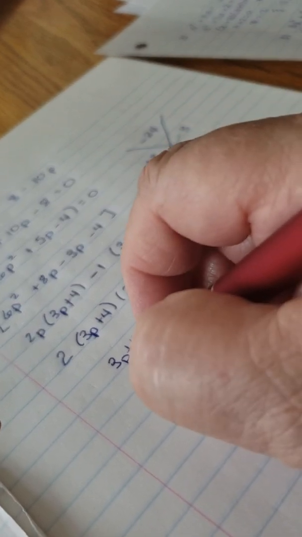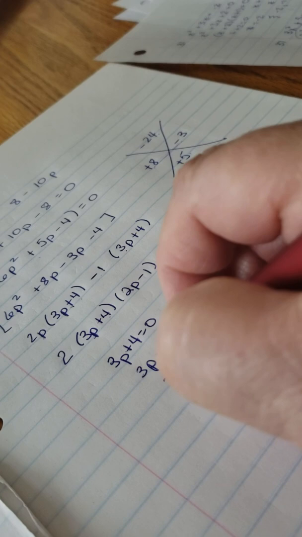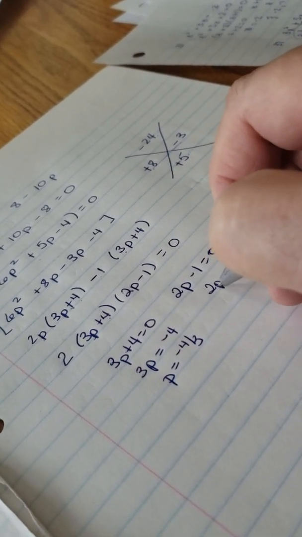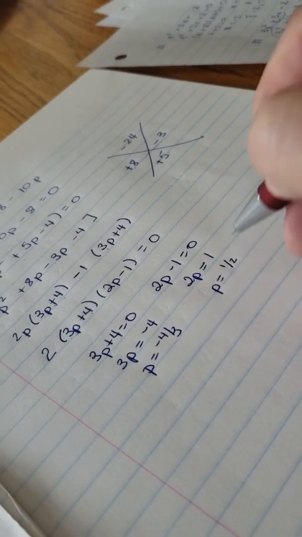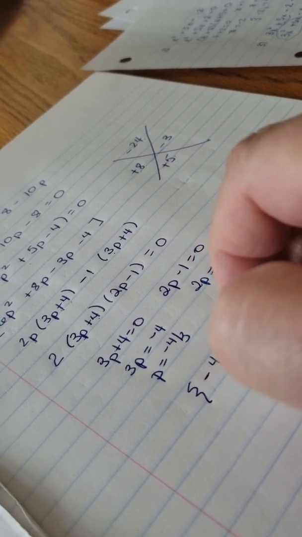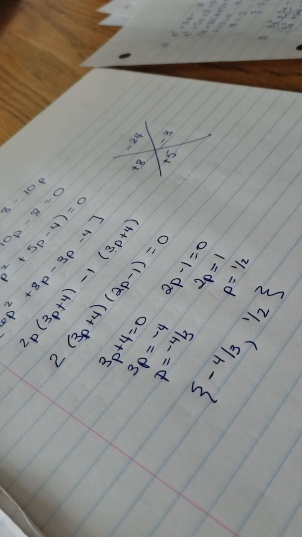So in this case, I subtract 4 and divide by 3. In this one, I add 1 and divide by 2. So my solution set for this one is negative 4/3 and positive 1/2.